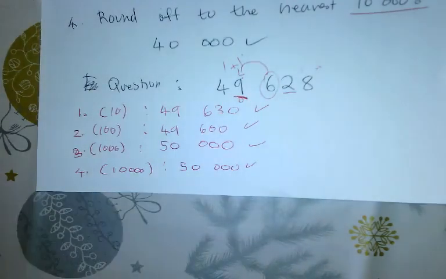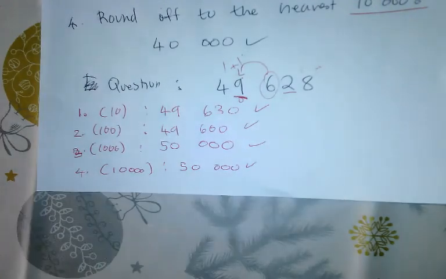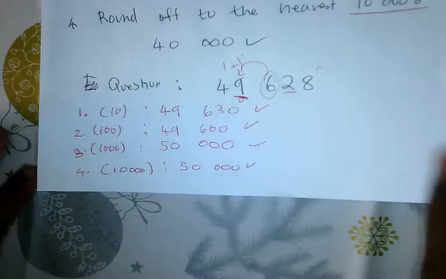You should know your placeholders. Units, tens, hundreds, where's hundreds? Are we all clear? And then you should know 5 and upwards, 5 to 9 adds 1. 4 going down, it doesn't affect anything. Fine, thank you. How to round off decimals, the last part.